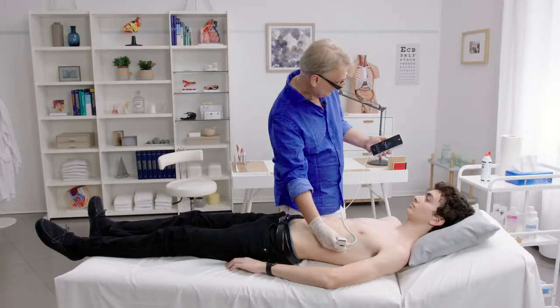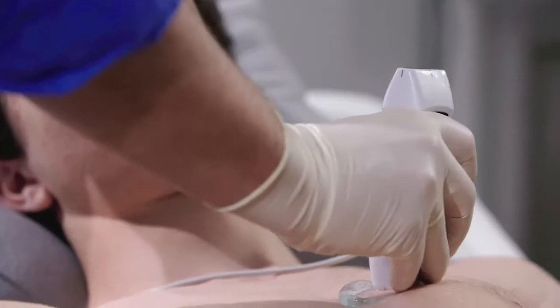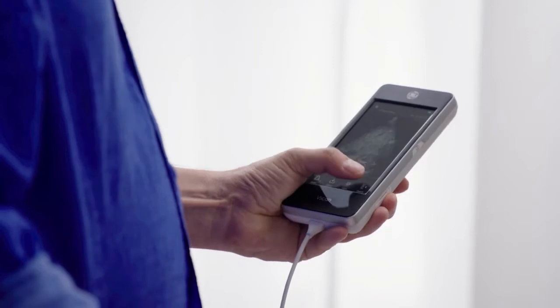In the following lecture, Professor Thomas Binder from the Medical University of Vienna, Department of Cardiology, will show you how to image the lungs and how to detect pleural effusions.